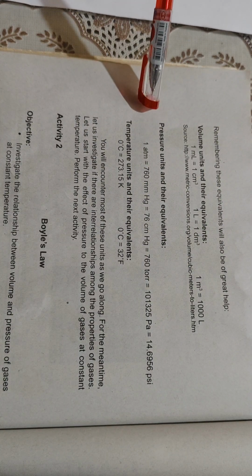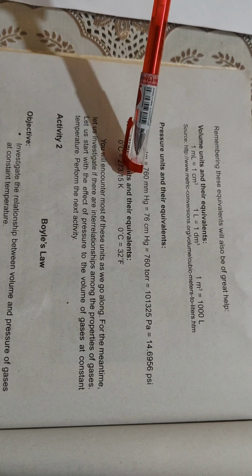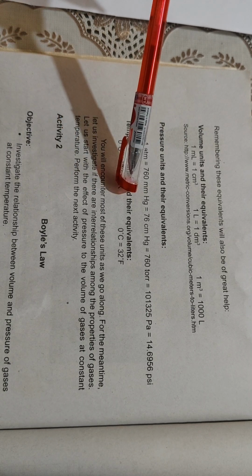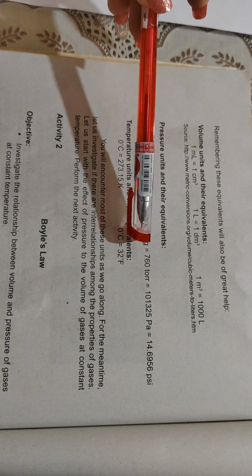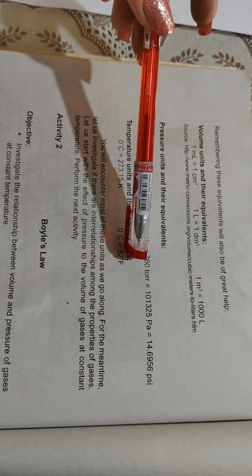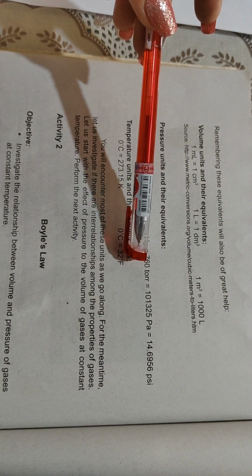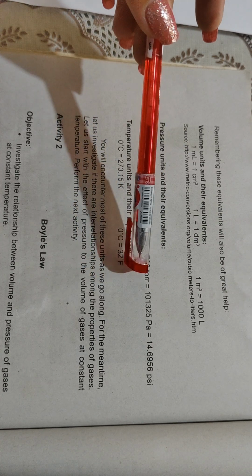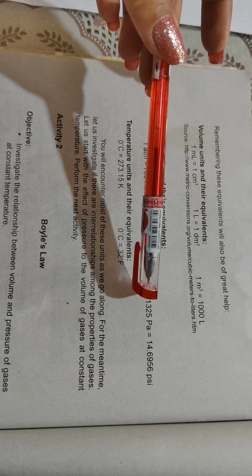For pressure, we have 1 atmosphere is equivalent to 760 millimeters of mercury, is equal to 76 centimeters of mercury, is equal to 760 torr, is equal to 1,325 Pascal, or equivalent also to 14.7 pound per squared inch.